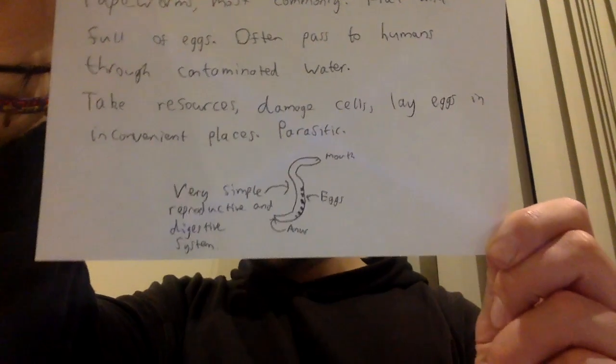But yeah, so their eggs often get spread through contaminated water. So it may be water contaminated by an animal's droppings, it may be water contaminated by human droppings. But if water gets contaminated by an organism that's been defecating out the eggs of the worms, that can get into people that drink that.